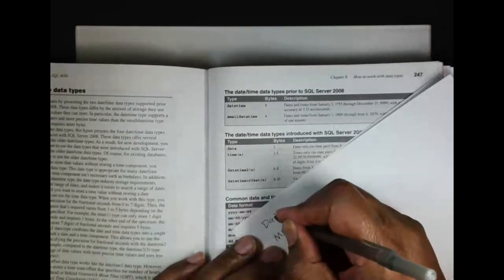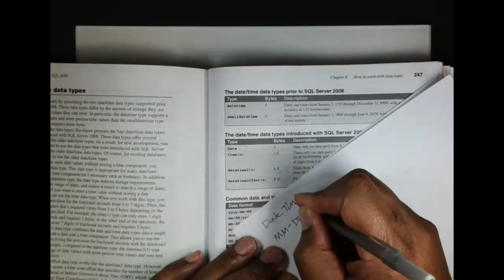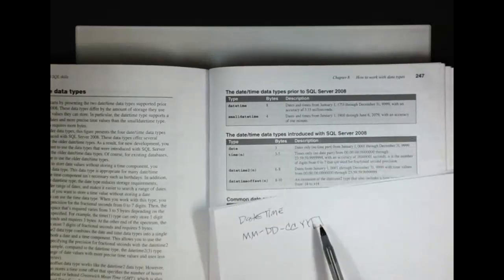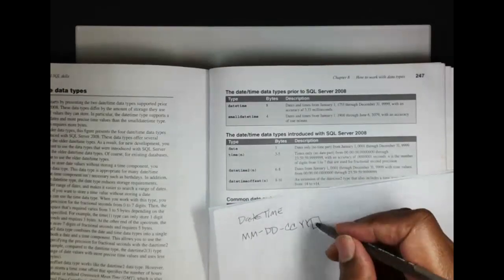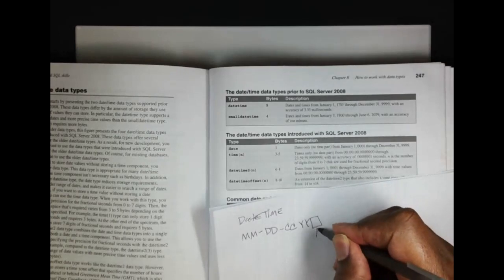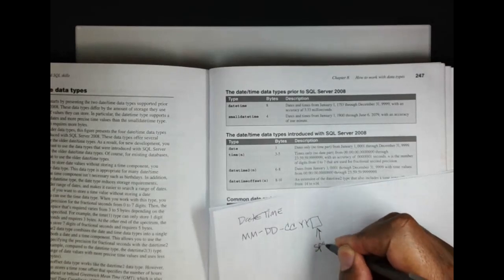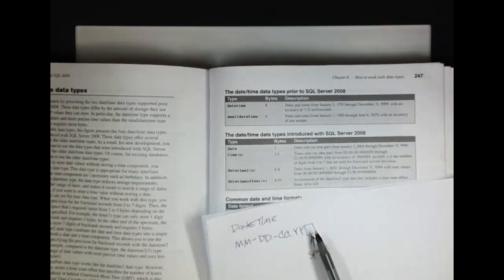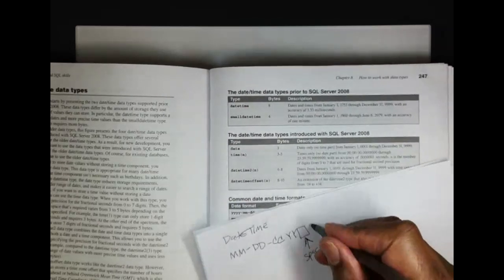So again, this is the date time data type. And then you'll have a space, and I'm just going to write a box to represent your space here. So you would just type a space on the keyboard.